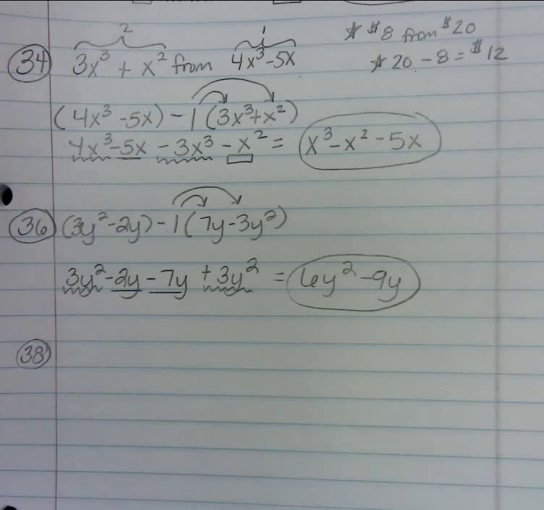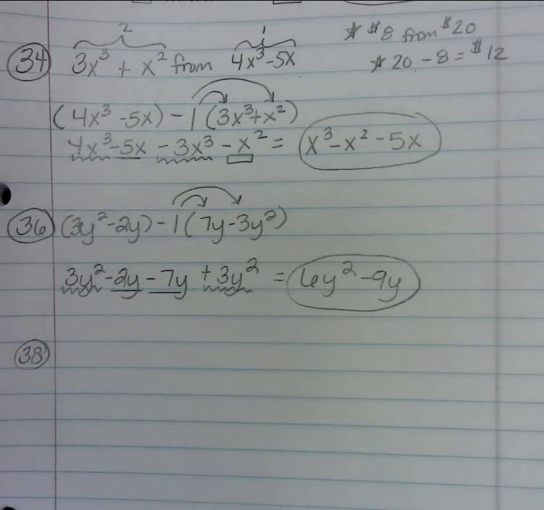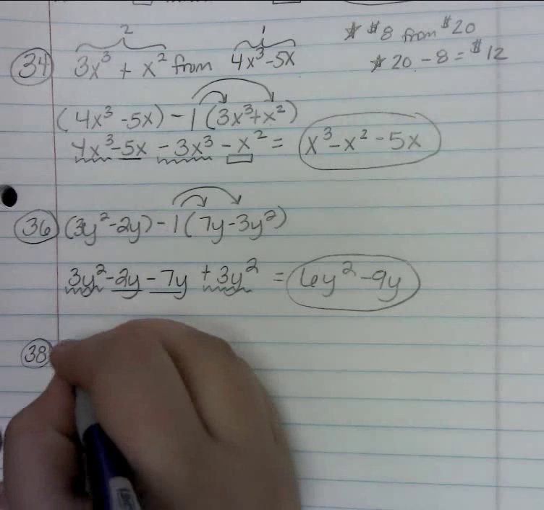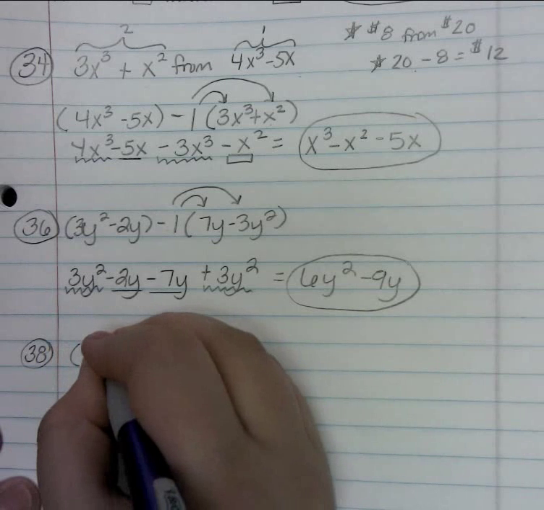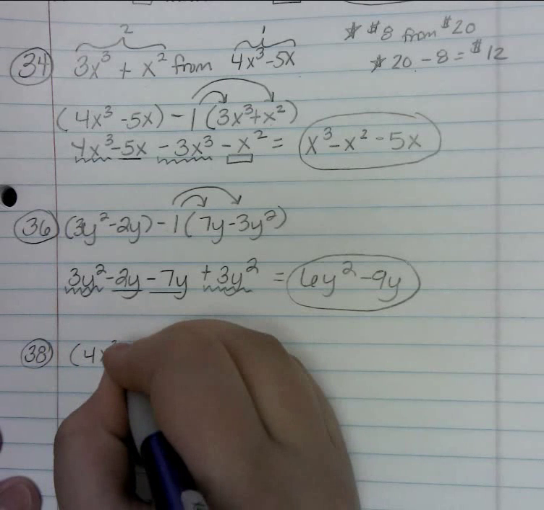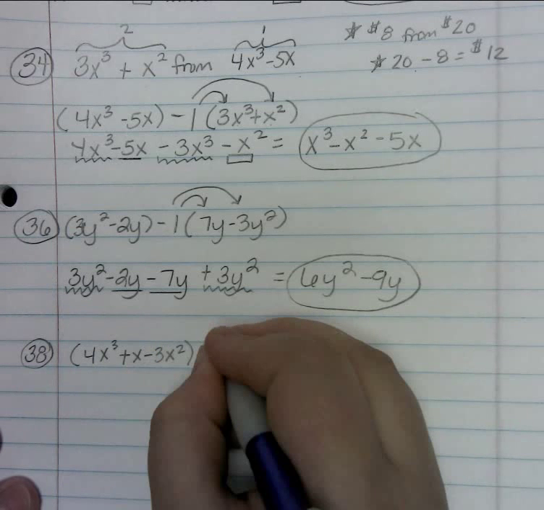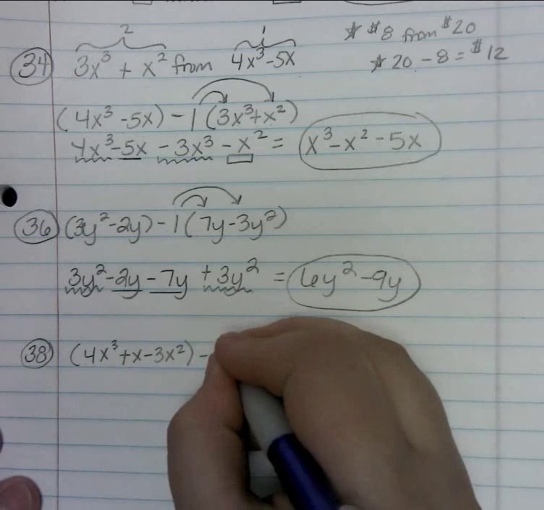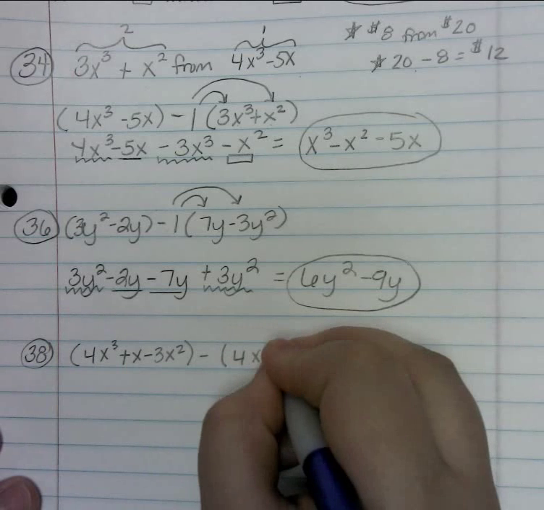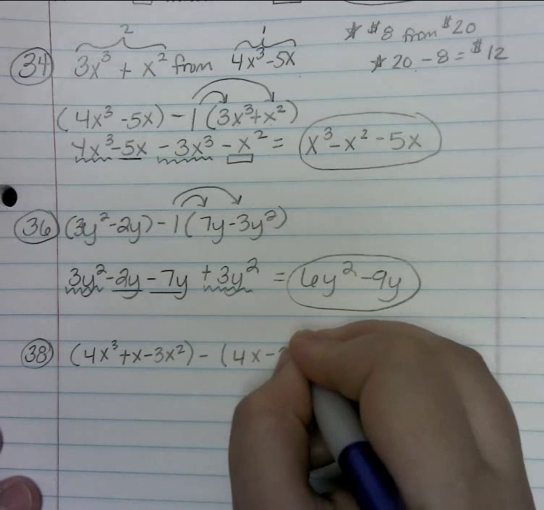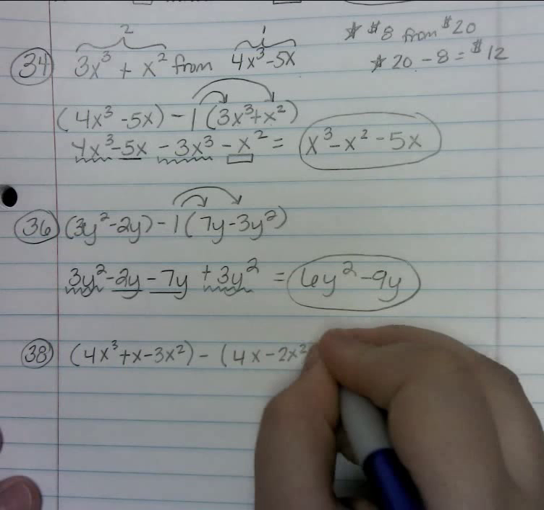Number 38, I have 4x to the third plus x minus 3x squared minus 4x minus 2x squared plus 4x to the third.